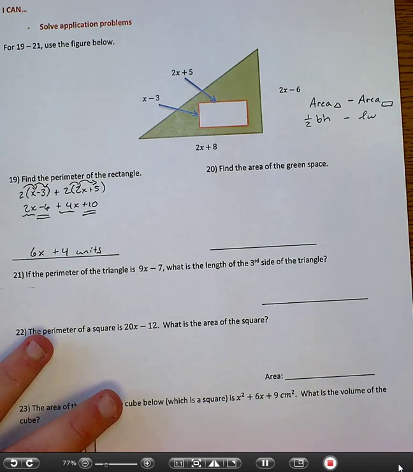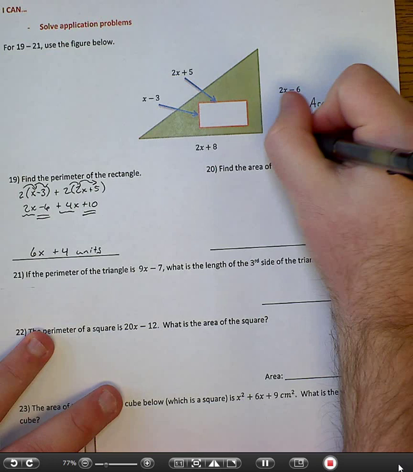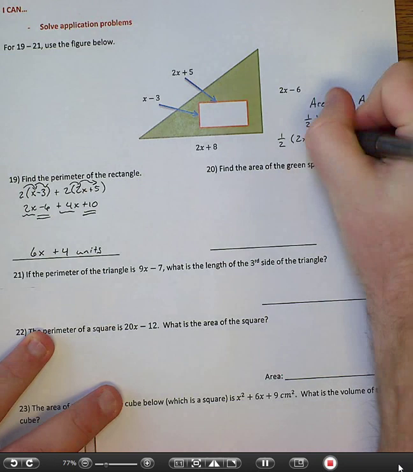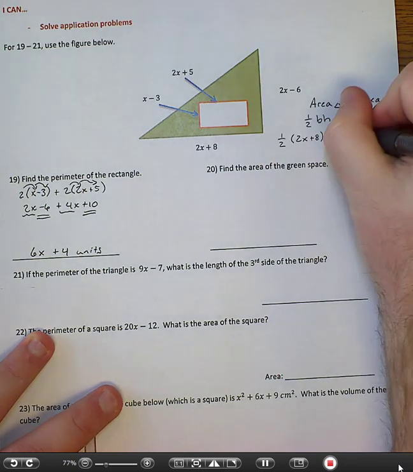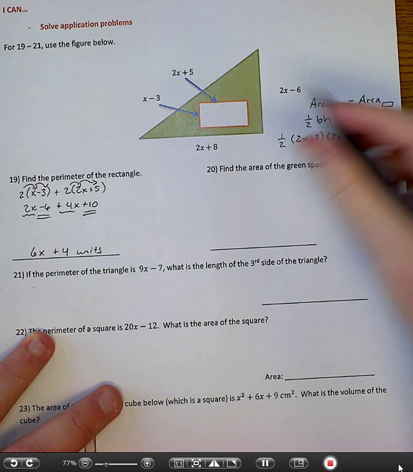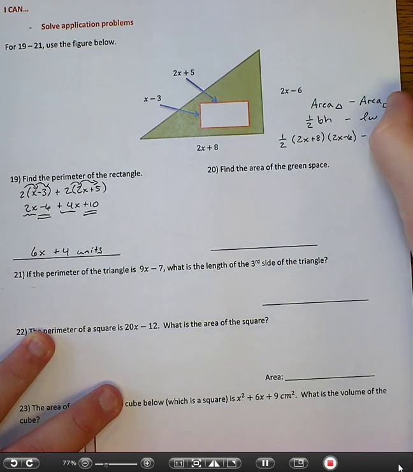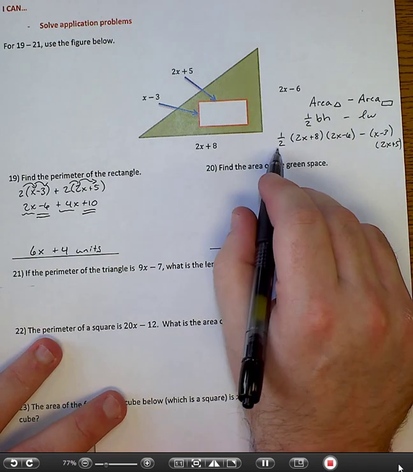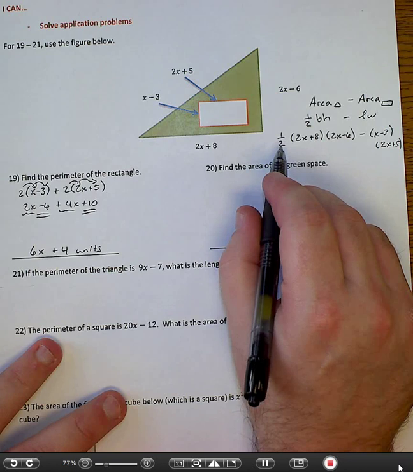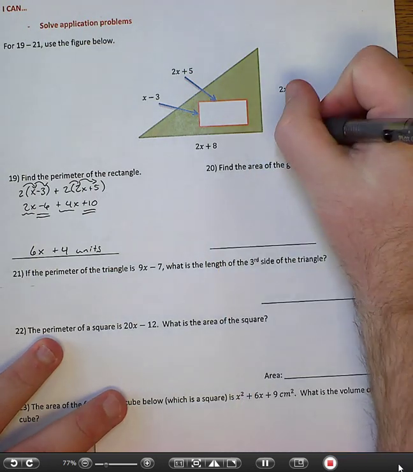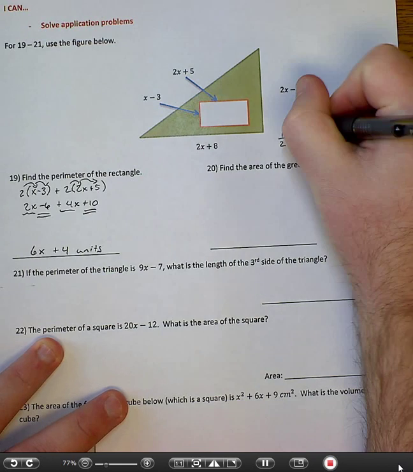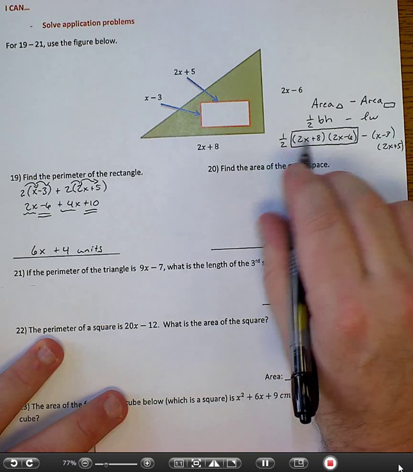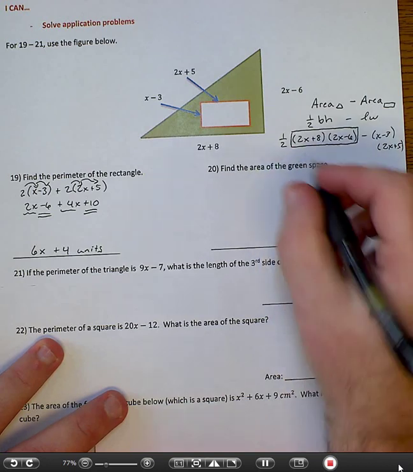Okay, so the setup is 1/2. The base of the triangle is 2x plus 8, and the height is 2x minus 6. Subtract the length and the width, so that's x minus 3 times 2x plus 5. Now, that 1/2 can give people fits, and I've seen people get in trouble with that. Just like I did on the starter problem in class on Friday, I am going to FOIL this first and then multiply everything by 1/2. So I'm going to FOIL that, and I'm going to take my work down here now.